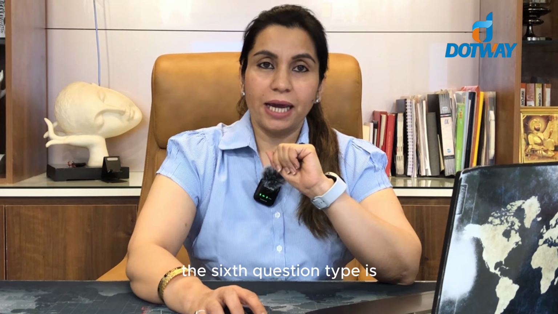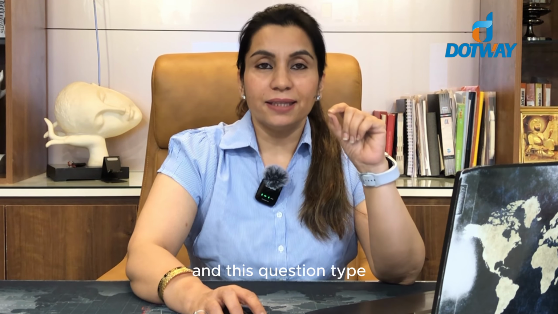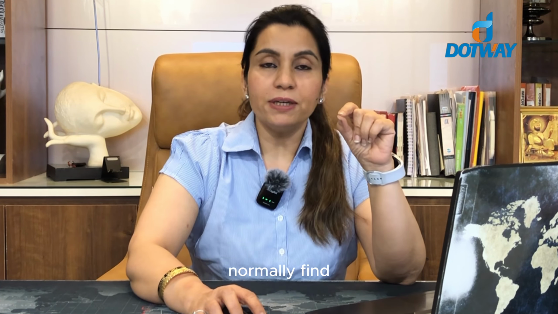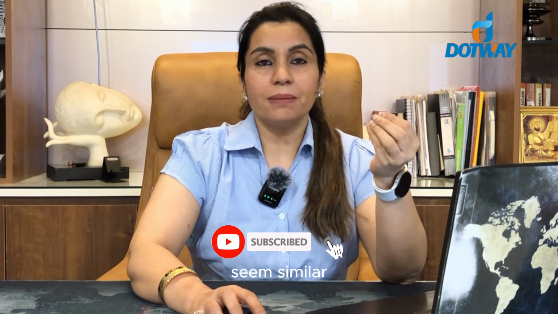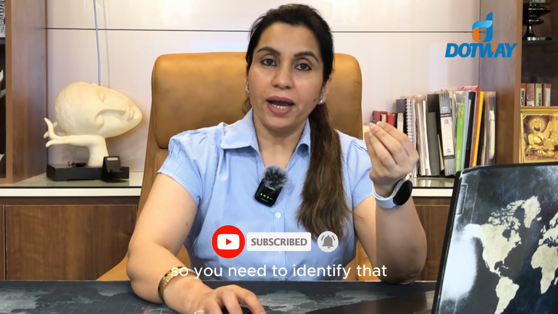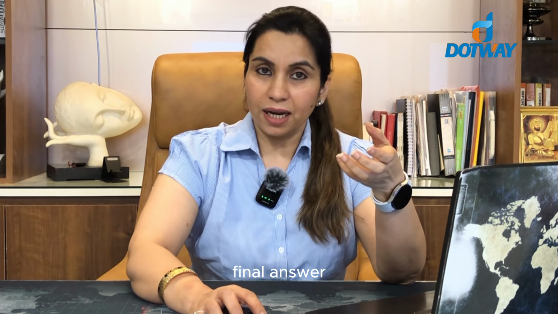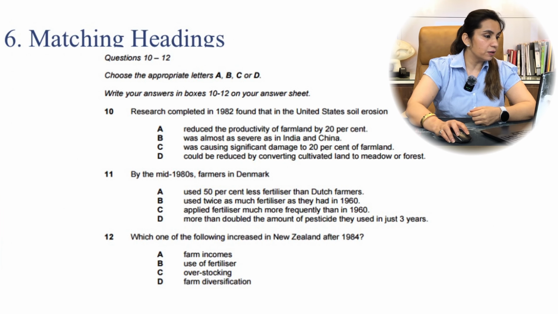The sixth question type is matching headings, and this question type the students normally find difficult because all the answers seem similar. So you need to identify which is the final answer. How can you do that? Let's come back to the question. Now it says choose the appropriate letter A, B, C and D. Write your answers in boxes 10 to 12 in your answer sheet.